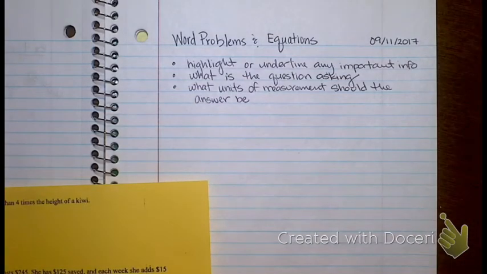So if they're asking us about the number of dogs or the number of shirts or the number of dollars or the number of people, we want to think about, okay, what is the answer going to be in? When I'm answering the question, what kinds of things are they asking me? What do those numbers represent, right?